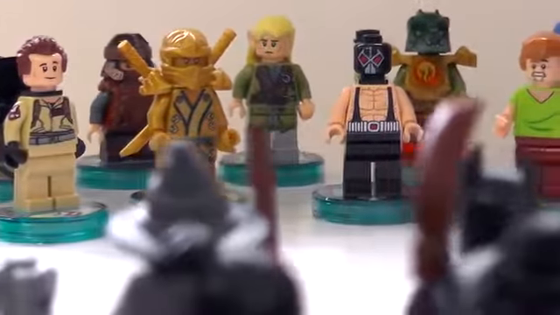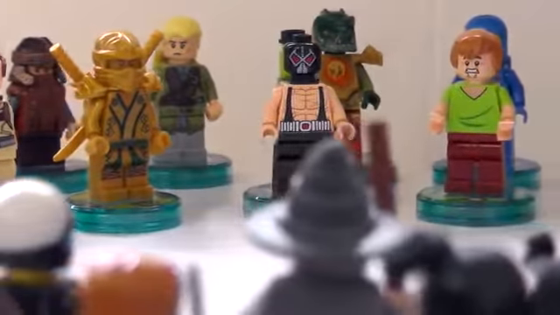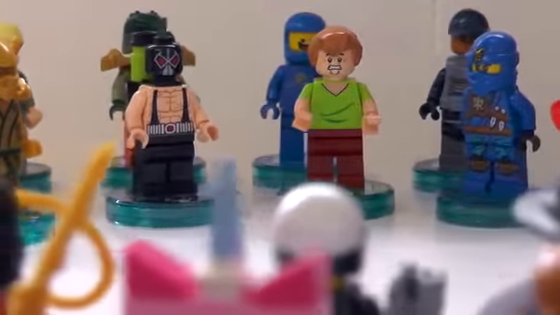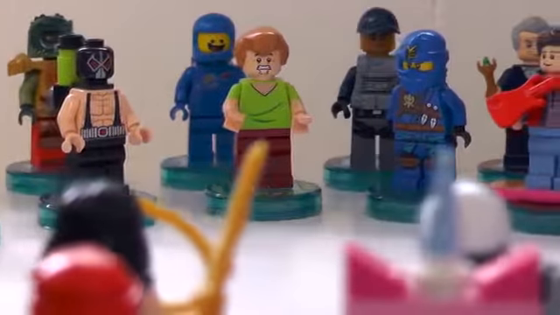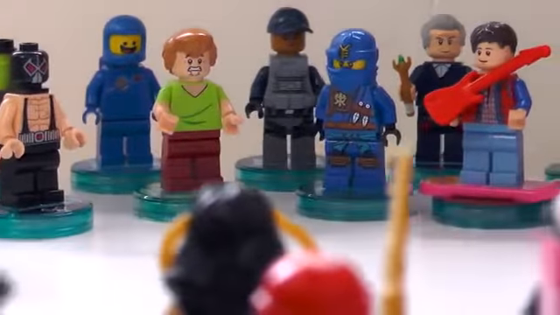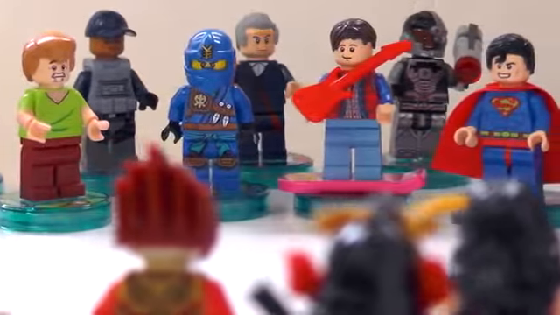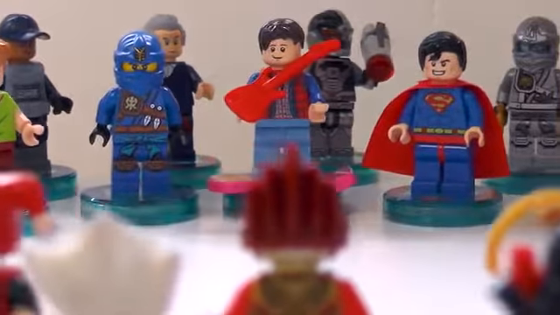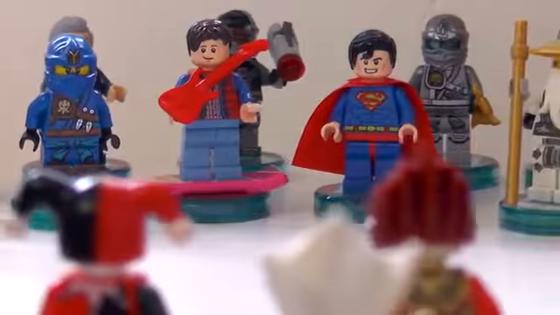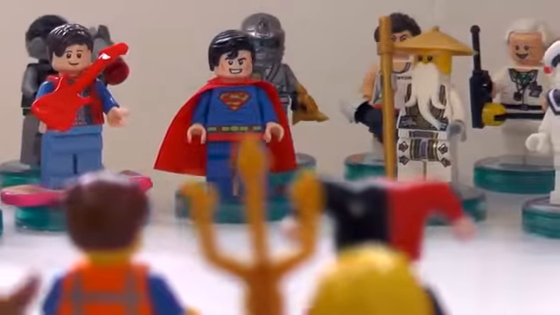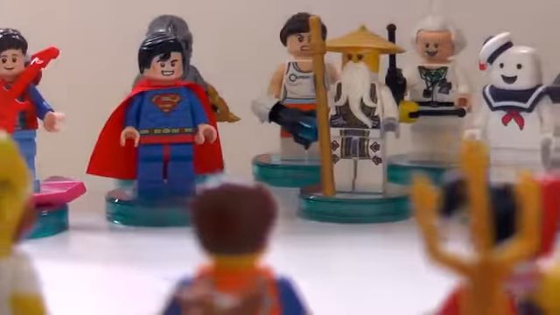Now, have you been paying attention? I am going to remove one LEGO Dimensions minifigure from our turntable, and I'm going to give you one rotation of the turntable to see if you can tell me who I have removed. Now, I have to be careful to do this so it's not on camera, but I think in a second we can remove one. Right, here we go.